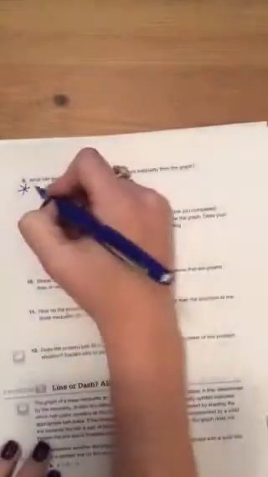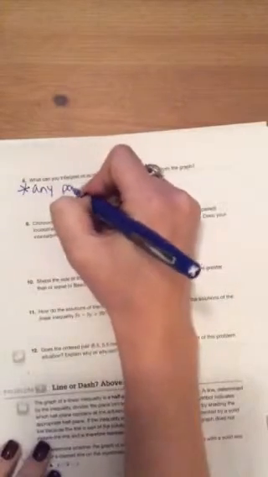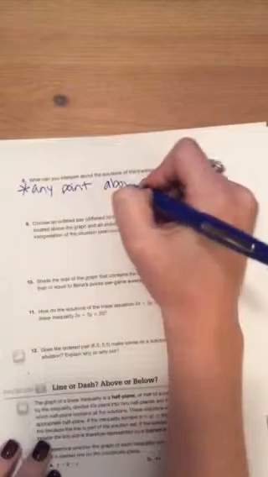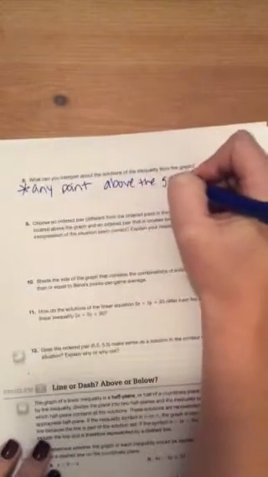which we might need to go back to our graph again. We will see. So number 8 says, what can you interpret about the solutions of an inequality from the graph? So what we can interpret is that any point above the graph means that she scored more than 20 points.